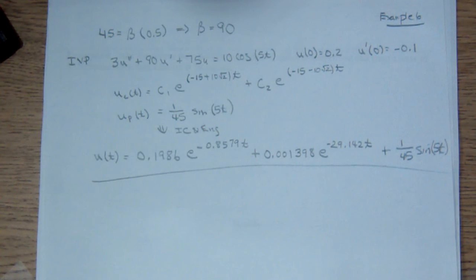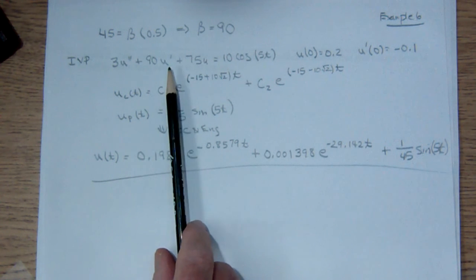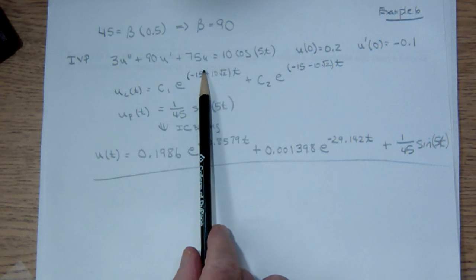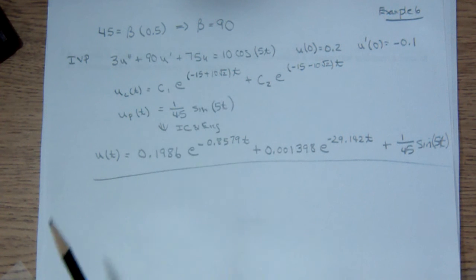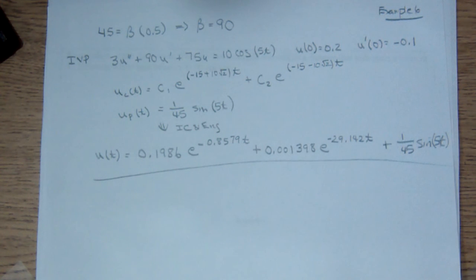So first thing we're going to do is find the coefficient of the damping, and using the information we find that beta is 90, so that's a nice big damping factor. And the beta, the 90, will find itself here being multiplied by the u prime, and if we put all that information together, we end up with this. We're going to divide all the way through by 3. These are the initial conditions that we had on the last problem.